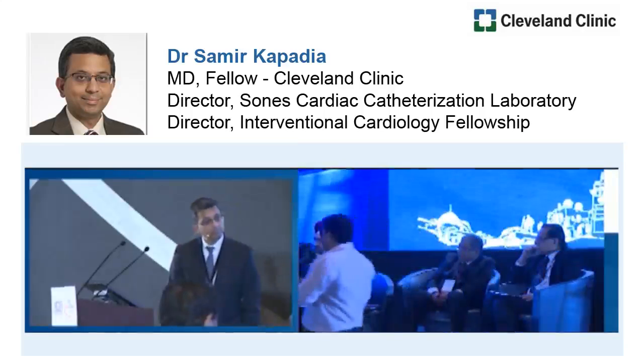Stroke and complete heart block are two important problems after the procedure. Correct. Stroke, you told you prevent or reduce stroke by complete neurological evaluation and then protection device. So what do you do, or what are your protocols to prevent heart block after procedure? What specific measures do you take to reduce the incidence of heart block?